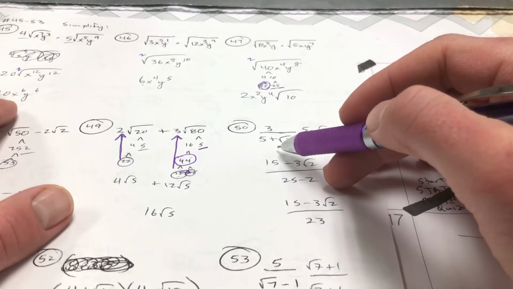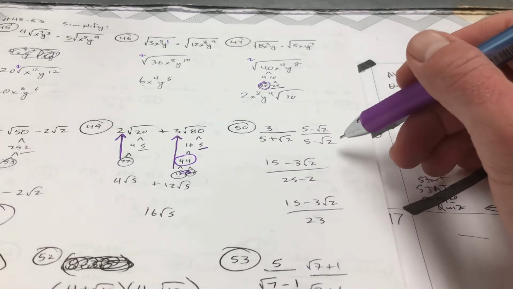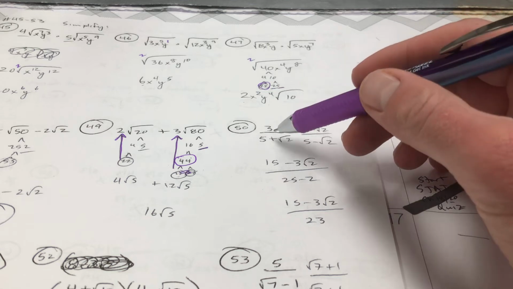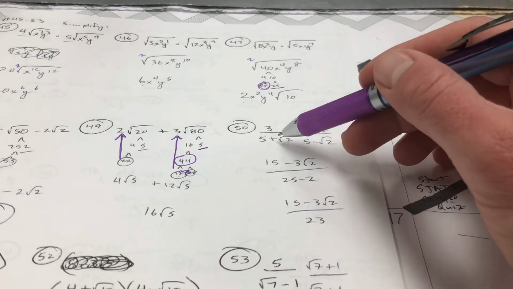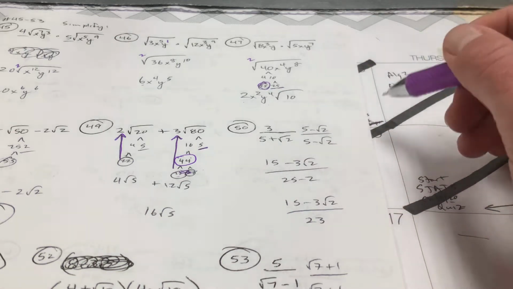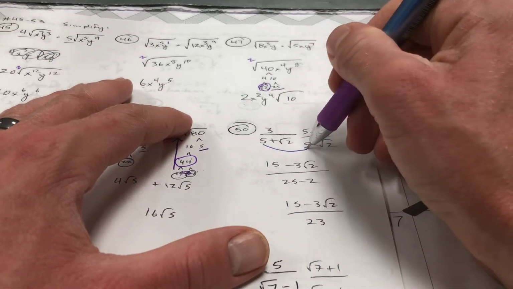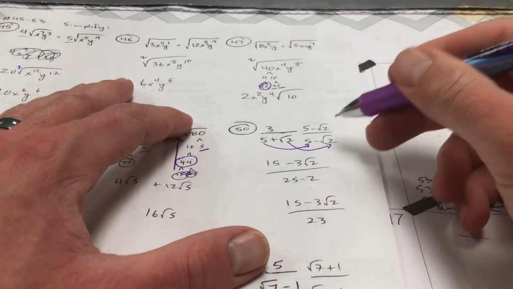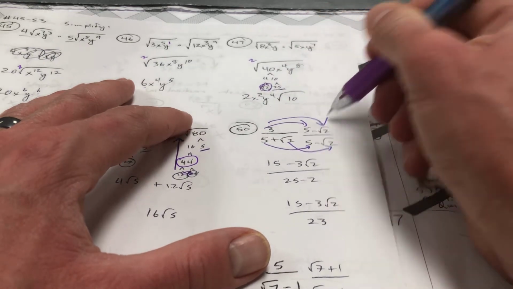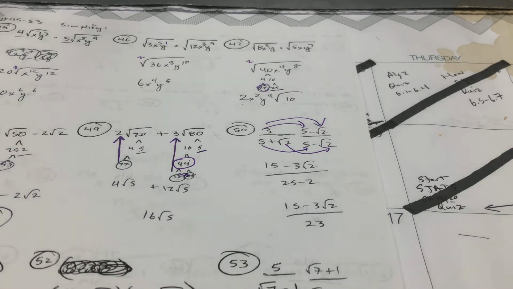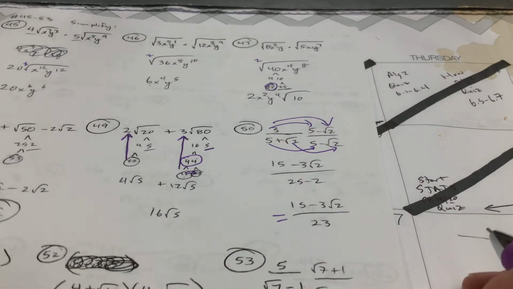To get rid of a radical in the denominator, I need to multiply top and bottom by the conjugate. That is the same as the denominator. That's the same 2 terms. So 5, 5, root 2, opposite sign. So plus, minus. So down below, it's going to be 25 minus root 2 times root 2 is 2. Up top, it's going to be 15 minus 3 root 2. Here's my answer.